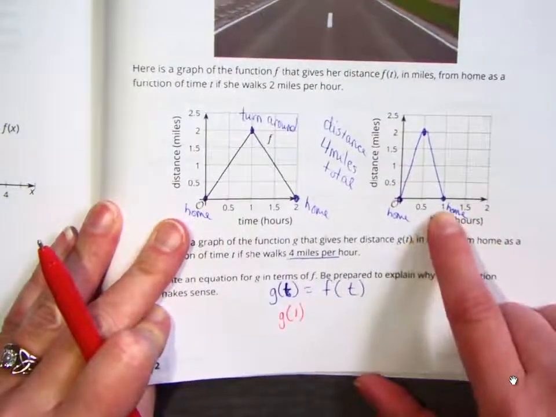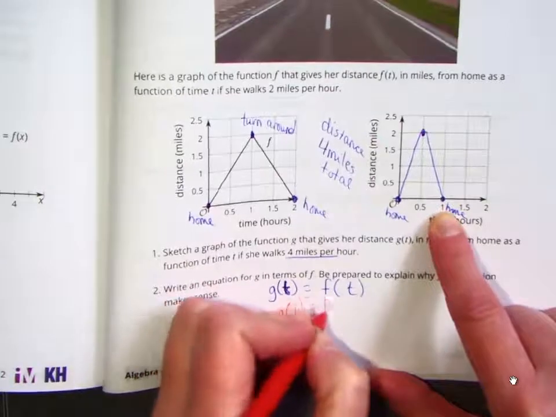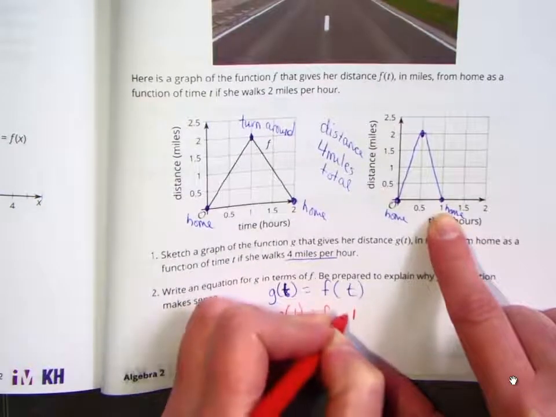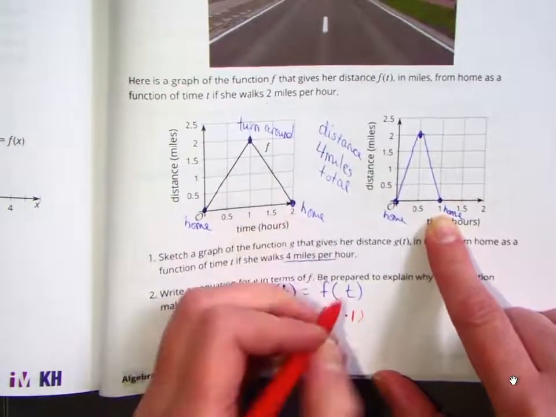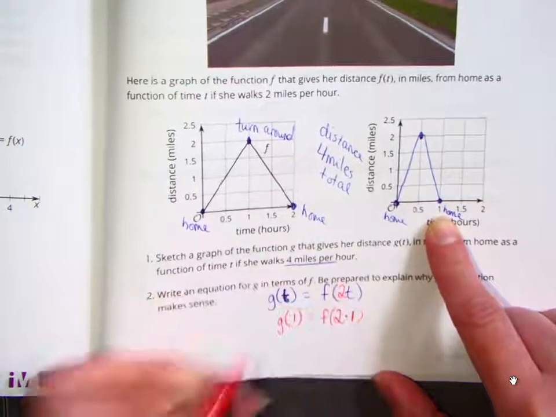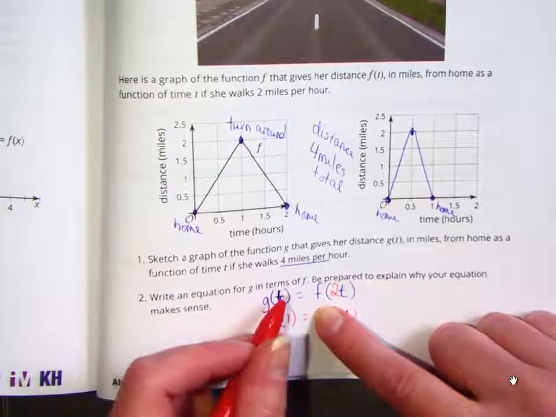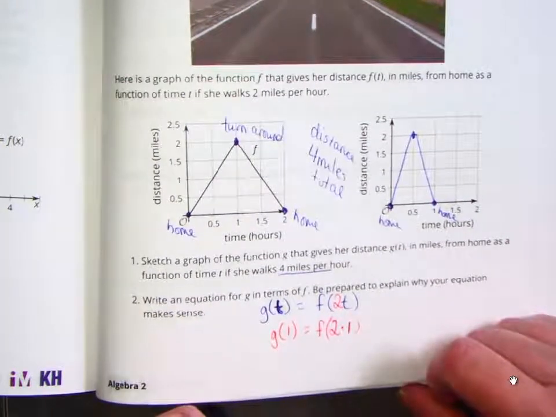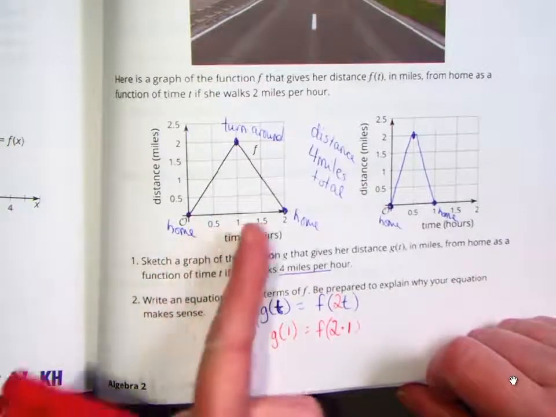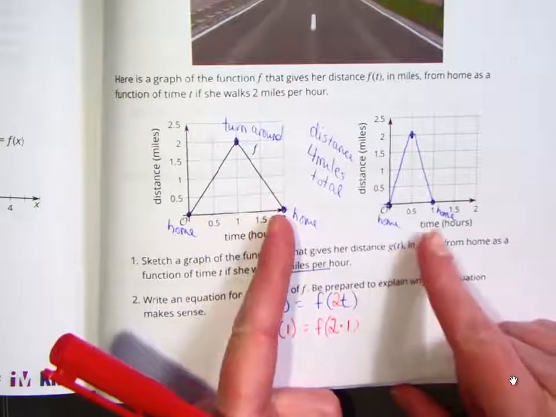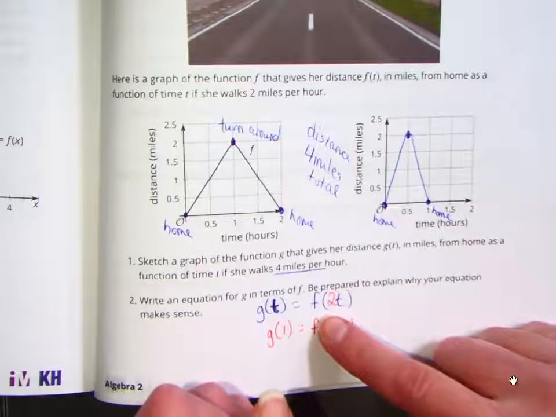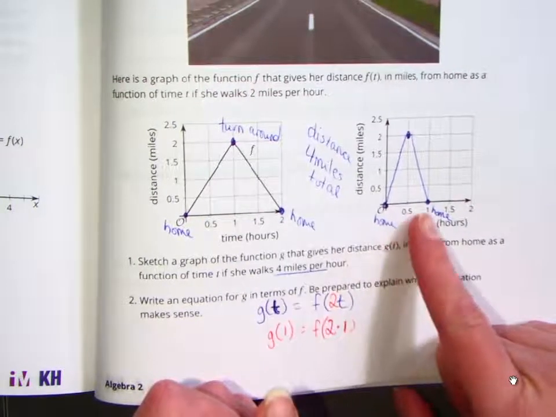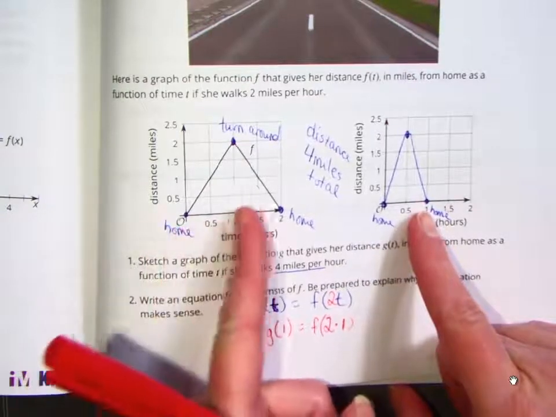So g of 1 is when she gets back home, and that matches up to, in our f function, I still need to keep the same input, but here it's twice as long. So we have a multiplier of 2, and we'll see that in our new function, g of t is f of 2t. So if we're thinking about where we were at 2 and where we ended up at 1, that's where this multiplier is coming from. Our t that we ended up at 1 is over here twice as long.